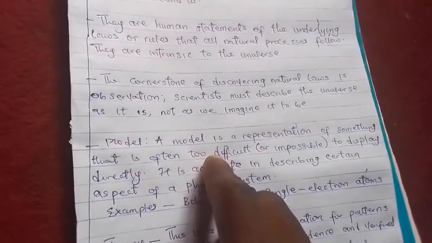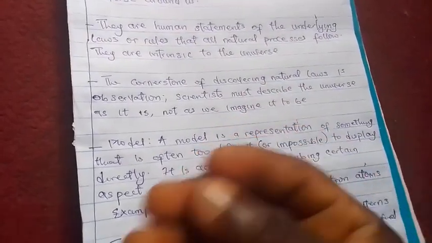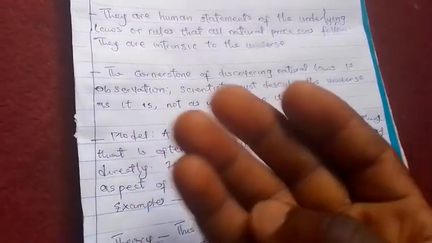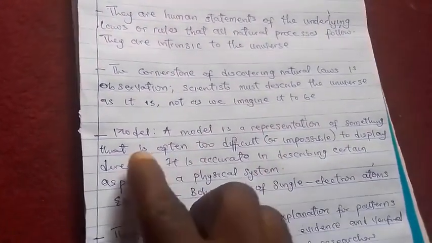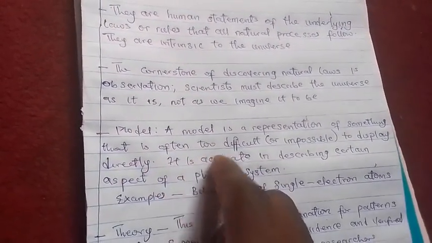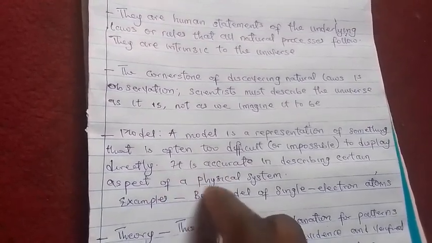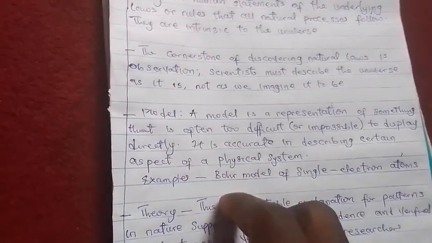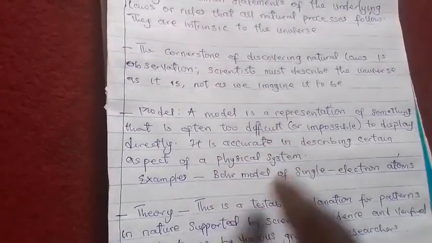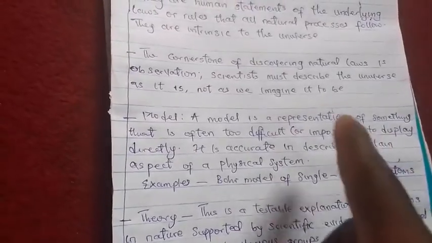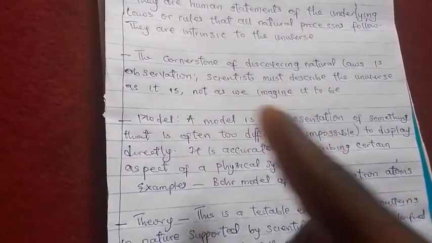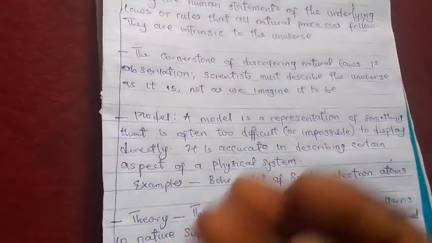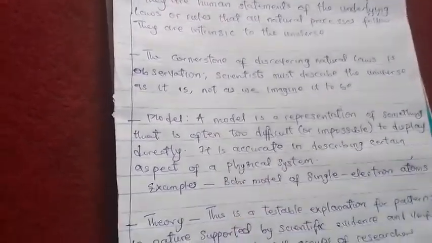So it is not a real law, but from there we can actually get some facts. The idea of spectral lines and the likes were gotten as a result of this Bohr model of single electron. A model is a representation of something that is often too difficult or impossible to display directly. It is accurate in describing certain aspects of a physical system. The Bohr model says the electron moves around the nucleus in like manner as the planets revolve around the sun. From there, some things are gotten and some things are predicted. So the idea of a model is just to help us with something that we cannot see, and to be able to predict and get some results from those things.